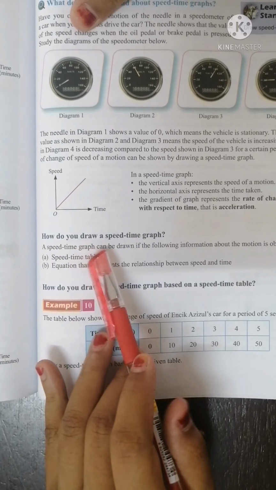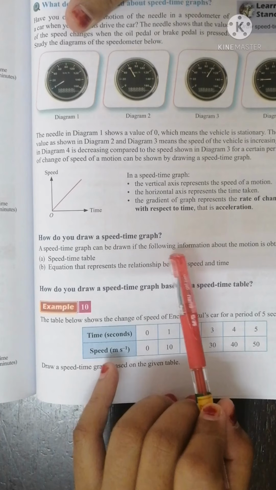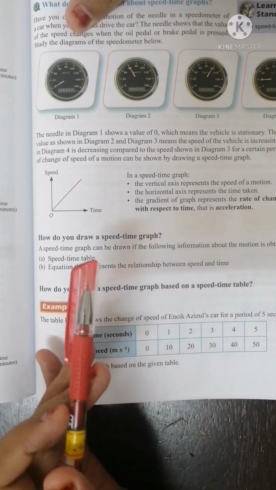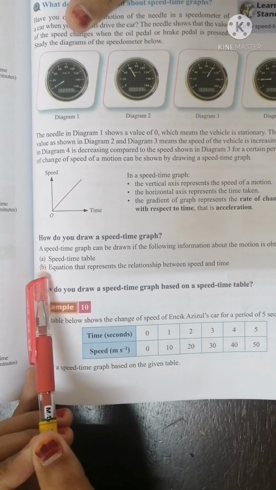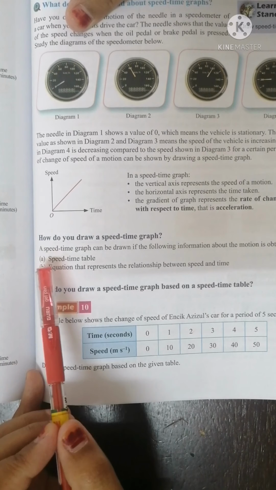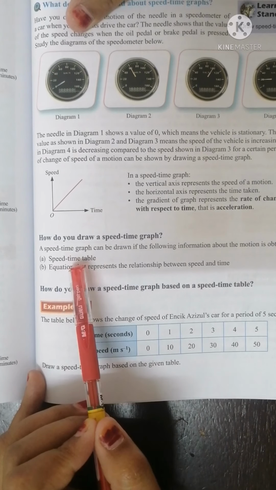How do you draw a speed time graph? A speed time graph can be drawn if the following information about the motion is obtained. In order for you to draw a speed time graph, you need to know these two pieces of information. The first one is the speed time table.